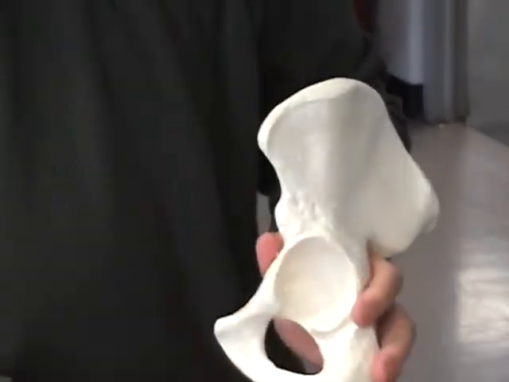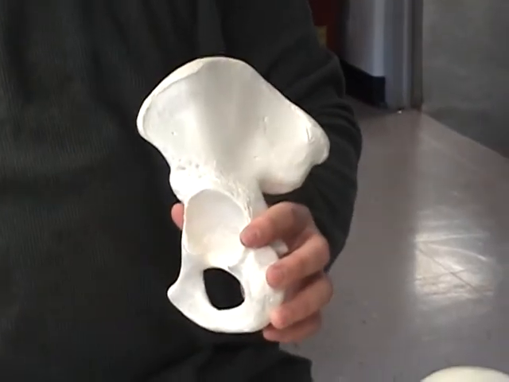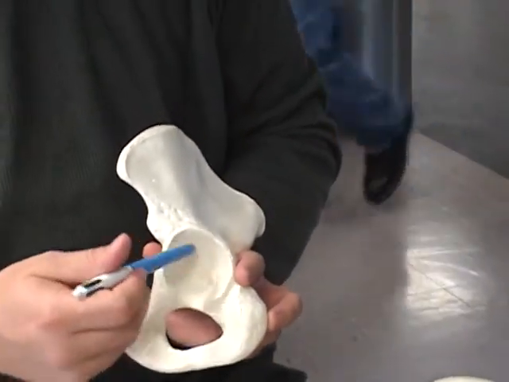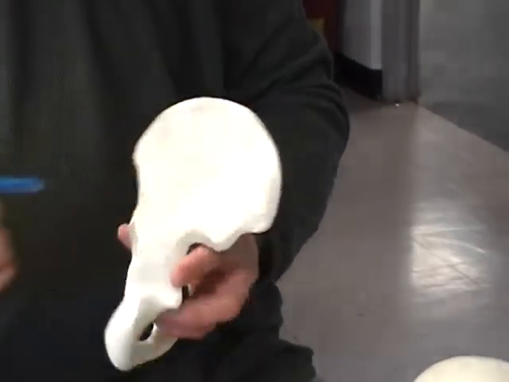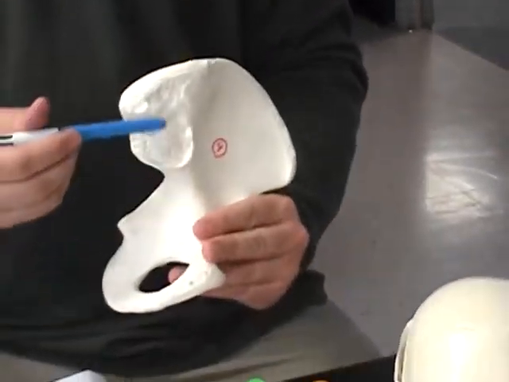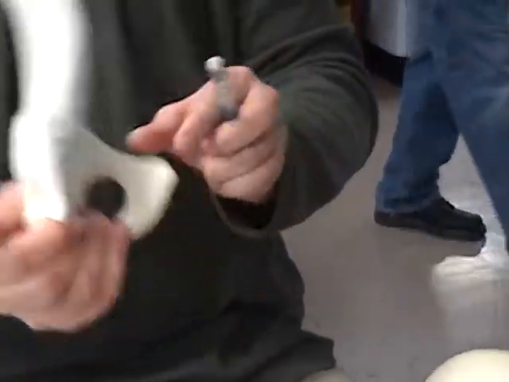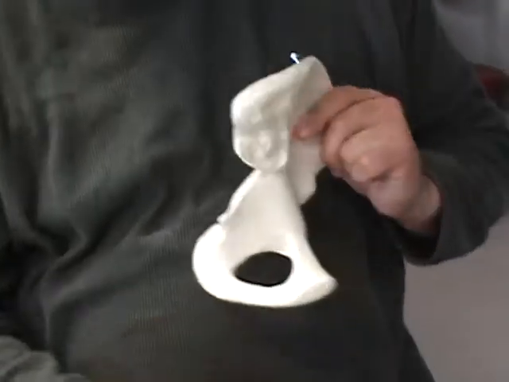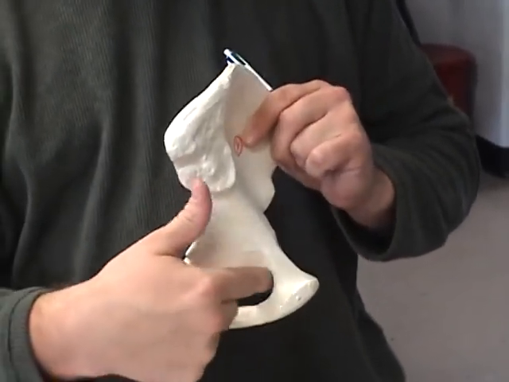Pelvis, you have to know ilium, the wing-shaped portion, acetabulum, iliac crest, articular surface for the sacrum, ischium, posterior portion, pubis, anterior portion, and then the obturator foramen.